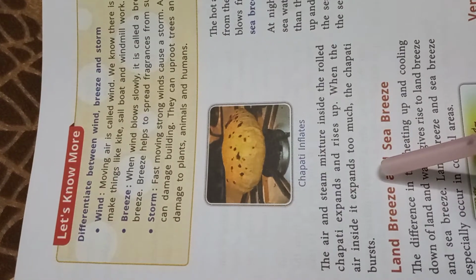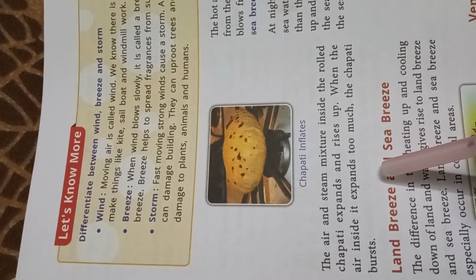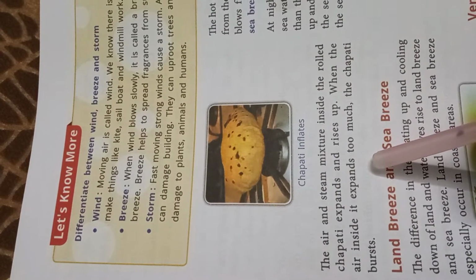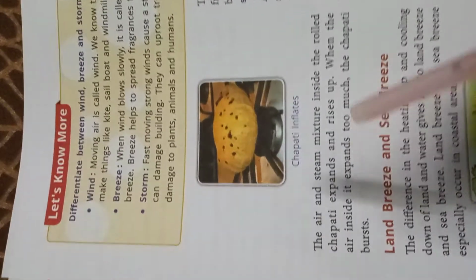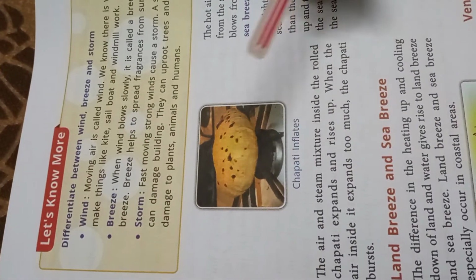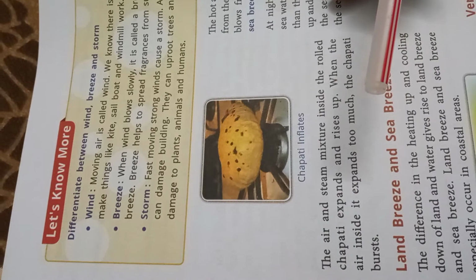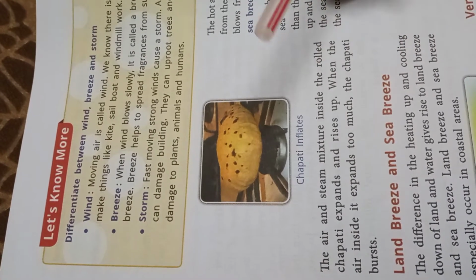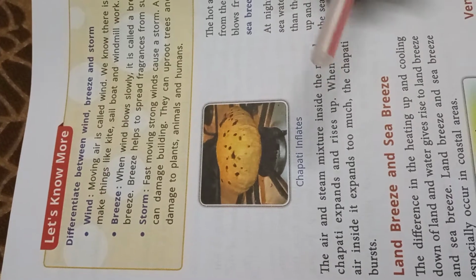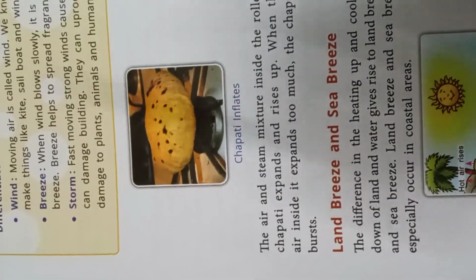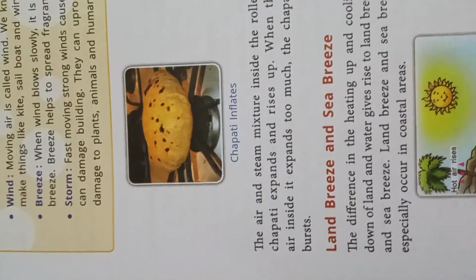If you observe a chapati expanding, what happens? Inside the chapati is a mixture of air and steam. When it expands and rises up, the chapati bursts.